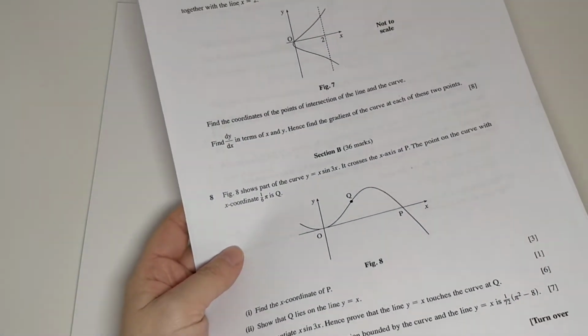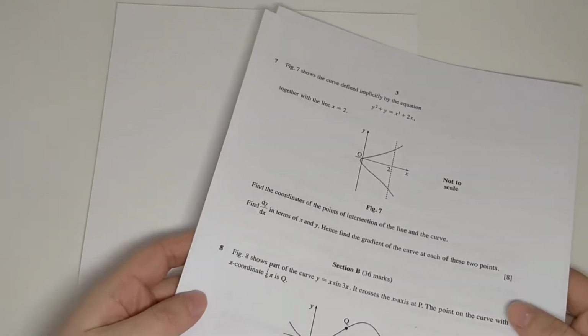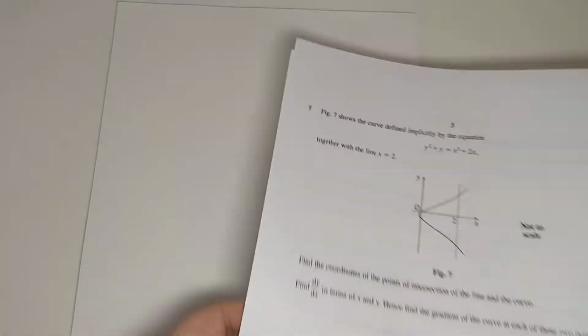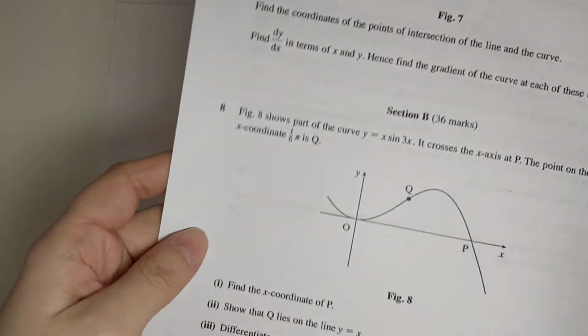Hello and welcome back to another Walking Talking mock. This is May 2005 C3 Old Spec A2 Maths, and this is section B.